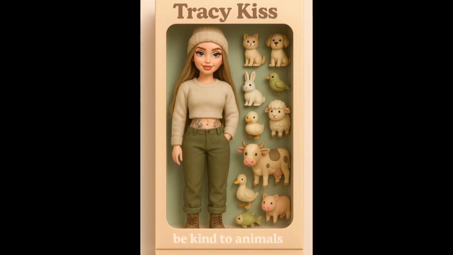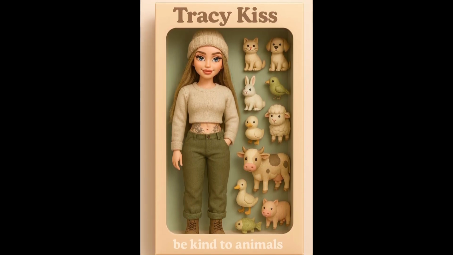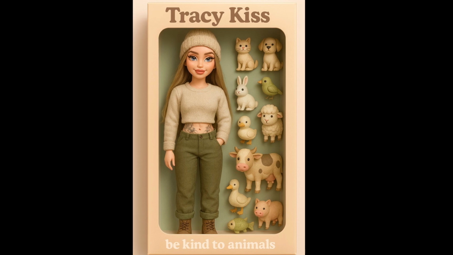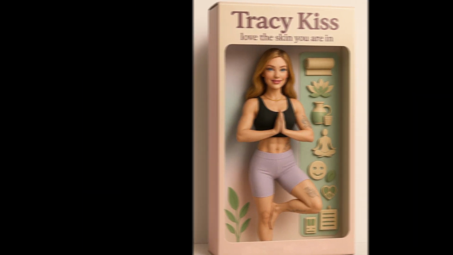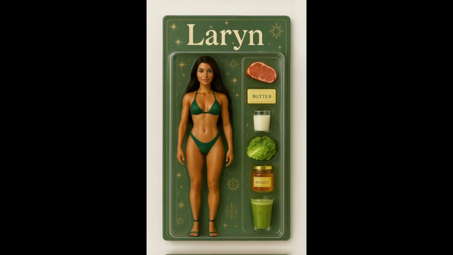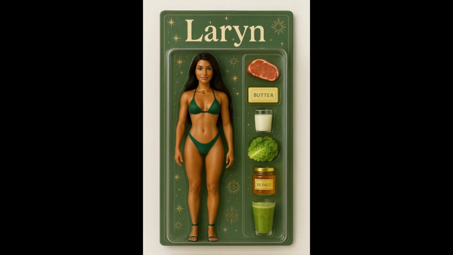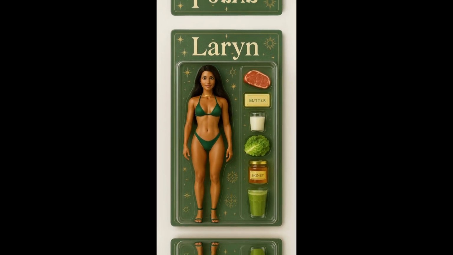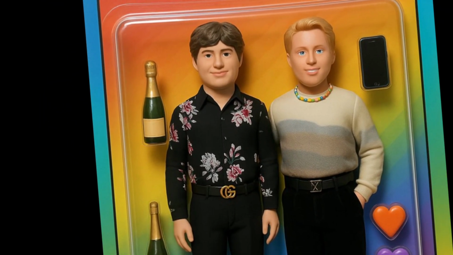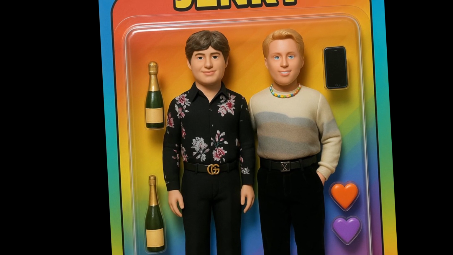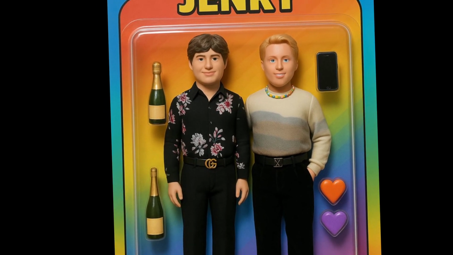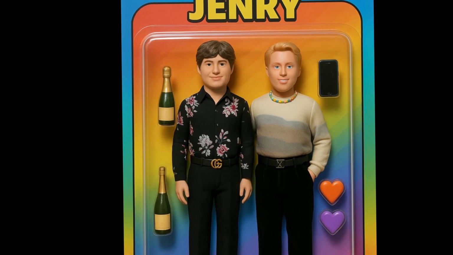And you see how people can just keep on making variations of themselves in different scenarios, whether it be a chef where she's saying go vegan, or whether she's doing the yoga stance. Even this one where it's this lady in a bikini, but they have the butter, the meat, the milk, the cabbage, and the honey, as well as the green juice. So you can definitely tell this person is pretty healthy. Or you could do something like this, where, in my mind, I think it's a gay couple because they have the pride flag color variations in the back, the champagne bottles, and the two hearts. So this looks pretty good.